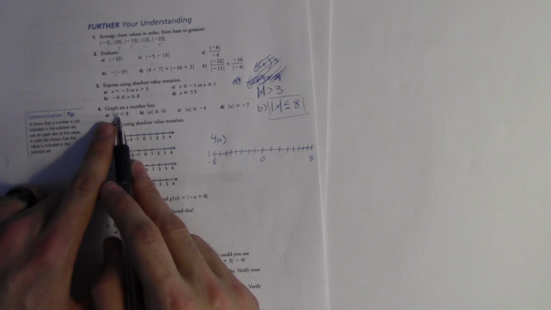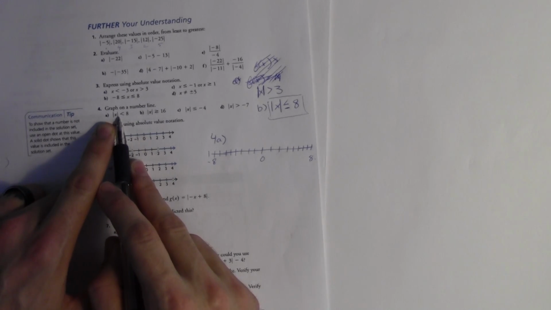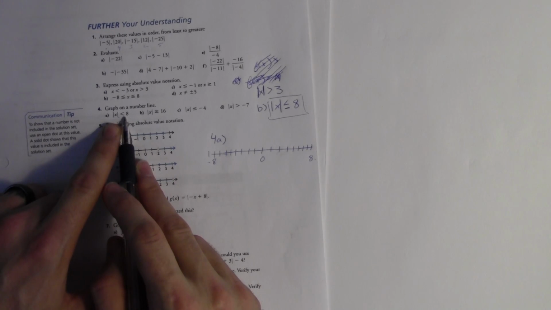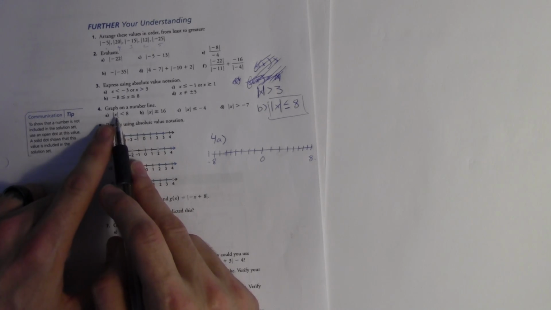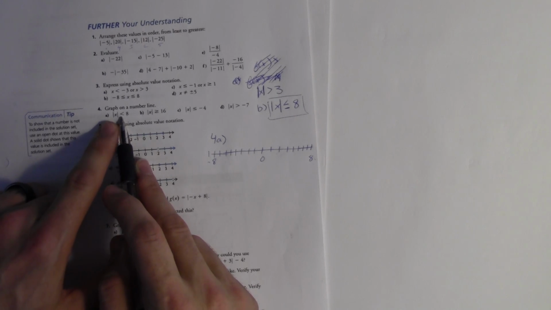Okay, so if we want to graph the absolute value of x is less than 8, that means any value that we choose for x has to be less than 8 in order for this to be true, okay?